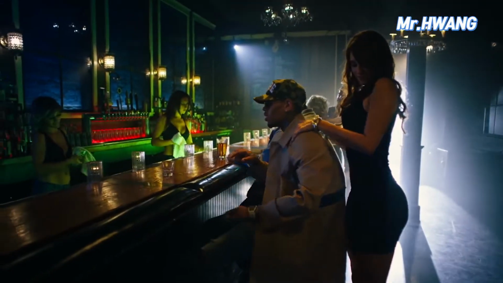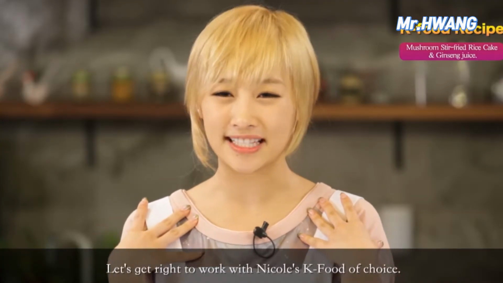Liquor. Guess. How can you speak it? Normally in broadcasts, some entertainers speak it as liquor. I don't know why it goes like that, but yeah, it's going into that, not liquor. Recipe. 니콜이 추천하는 K-food 레시피.